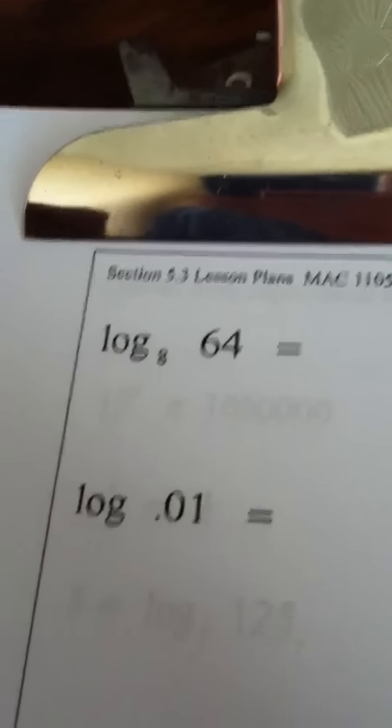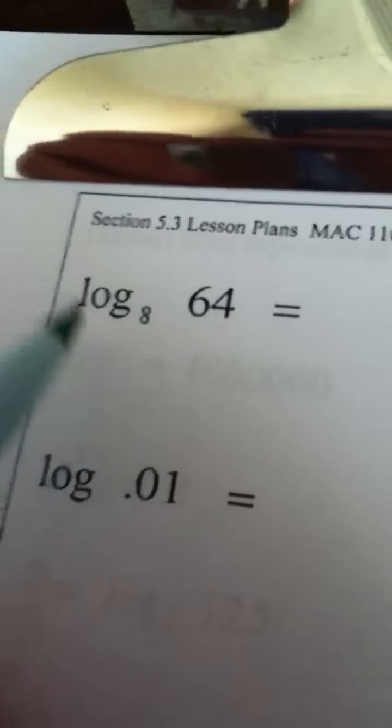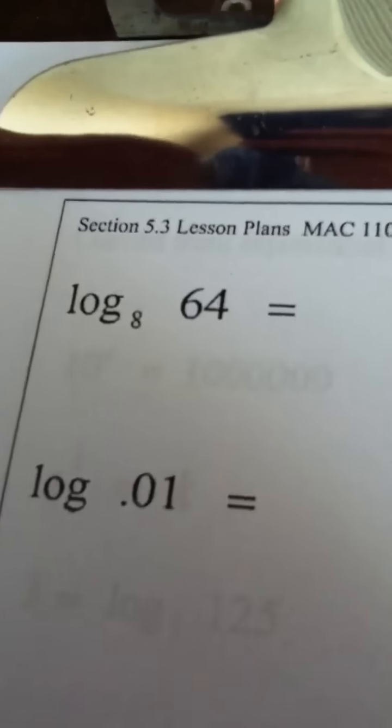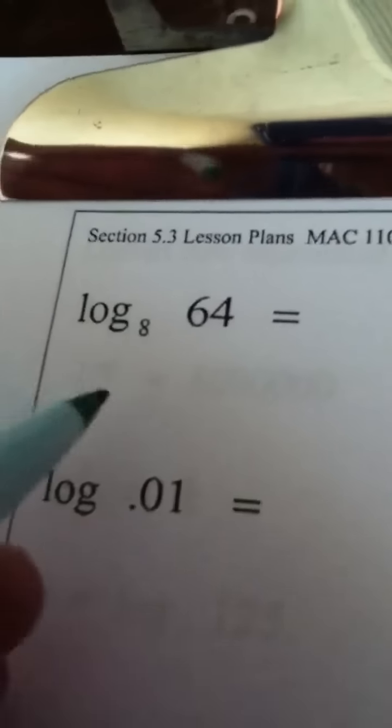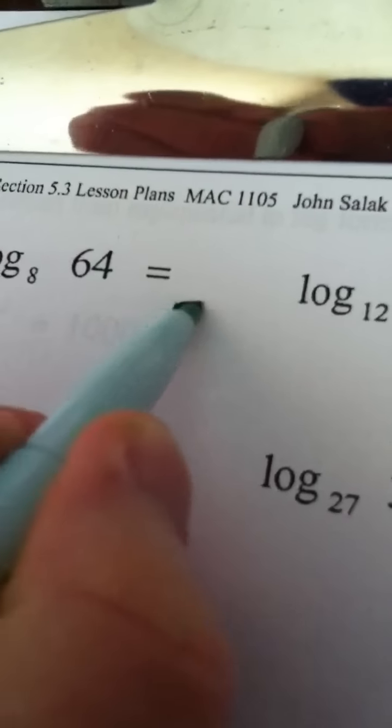Alright, ladies and gentlemen, when we move on here to section 5.3, we're being asked to evaluate log functions. And there's a couple ways to do this, but I always like to teach my students how to do it by thinking, not just punching into a calculator. Log base 8 of 64 is equal to what?